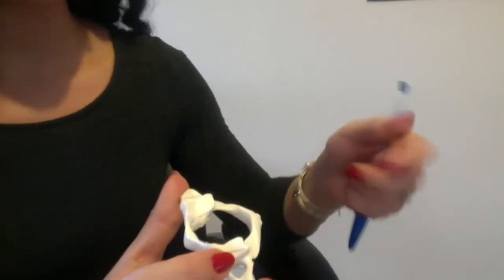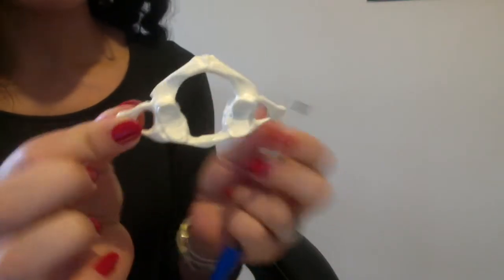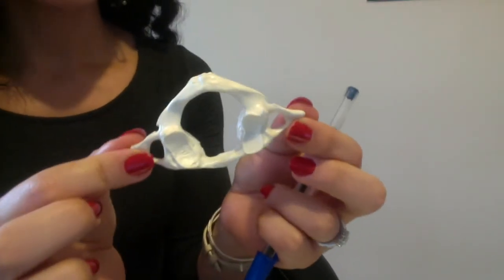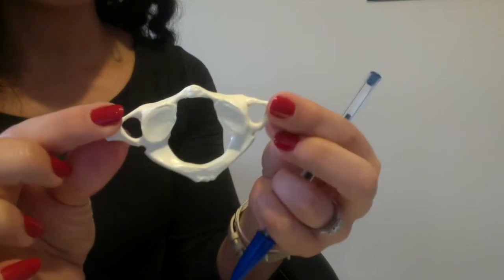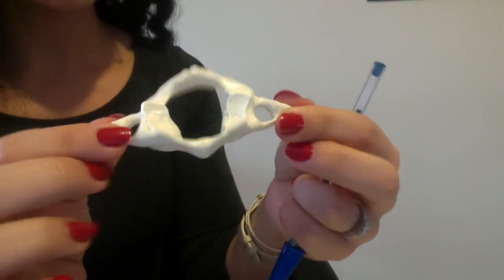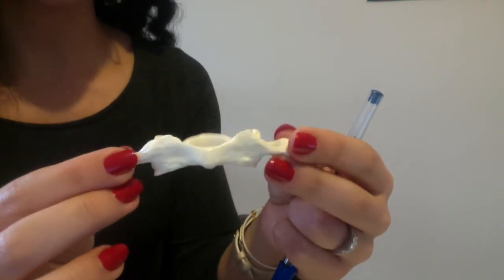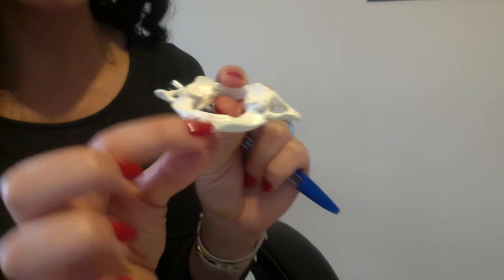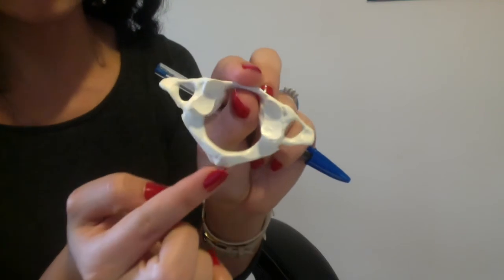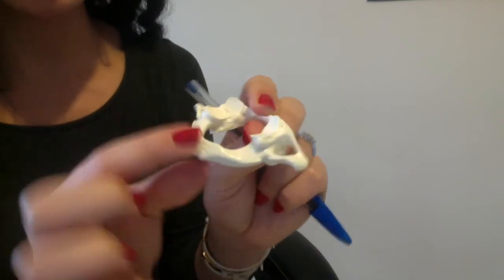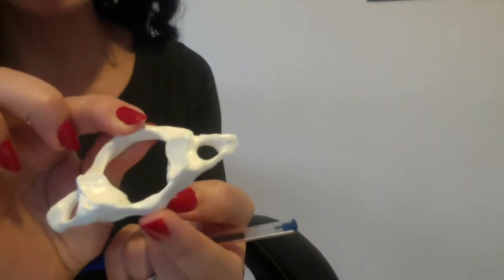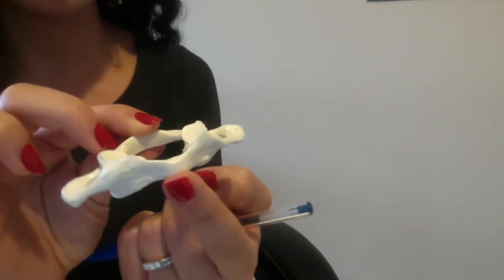Now, of the 7 cervical vertebrae, we pay specific attention to C1 and C2. Starting with C1, also known as the atlas, this has a pretty unique structure because it lacks a body as well as a spinous process. Instead, it has a posterior tubercle right here. So this is pointing posteriorly, and we have an anterior tubercle on the anterior side.